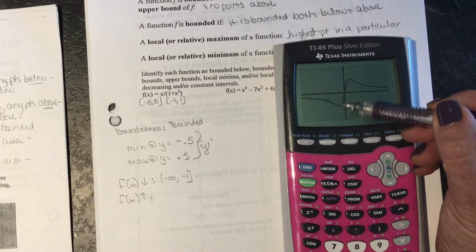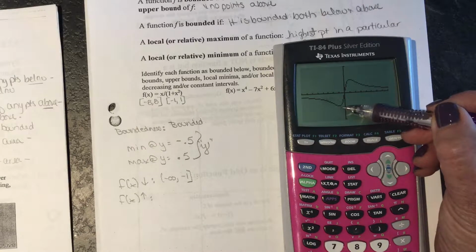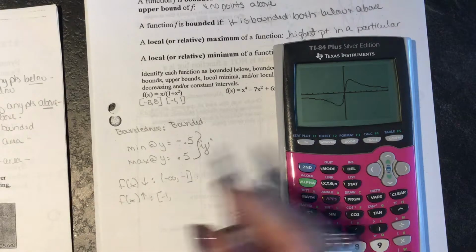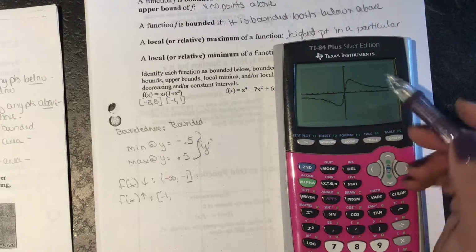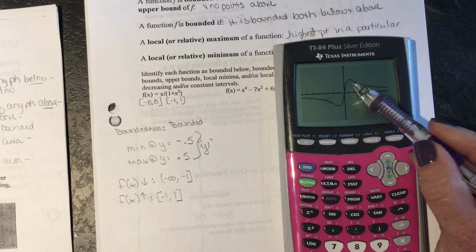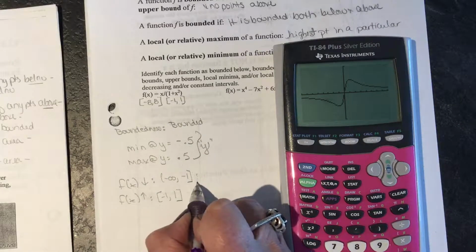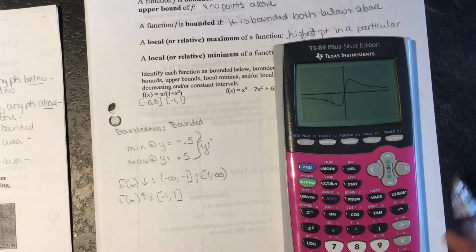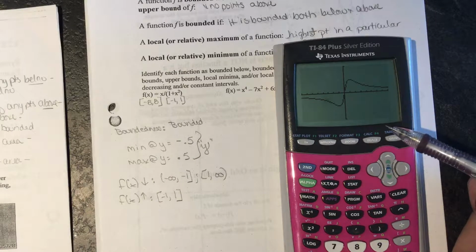It was actually at -1 for my minimum. And then it's going to increase from that -1 all the way up to the +1, which is the x value of that maximum. And then I will decrease again from +1 to infinity. So that's my increasing and my decreasing through that.